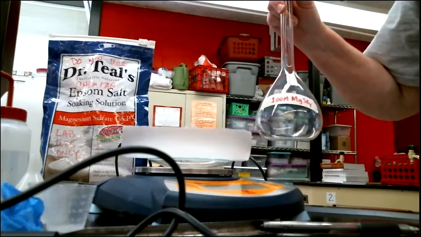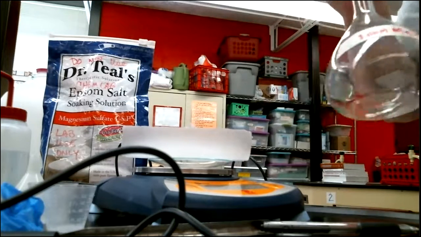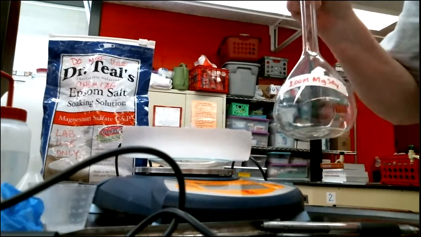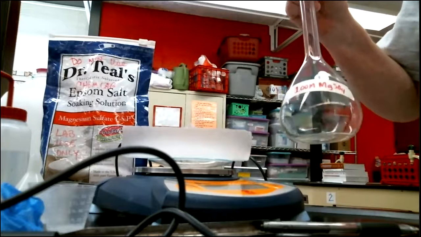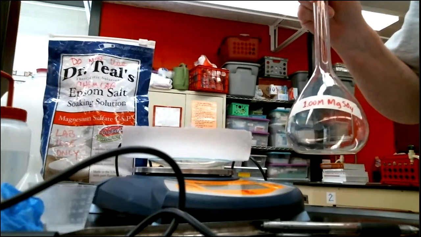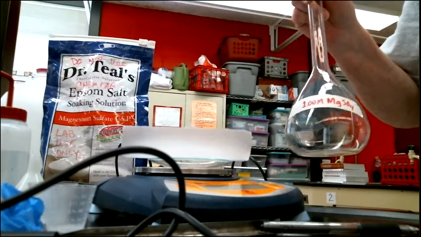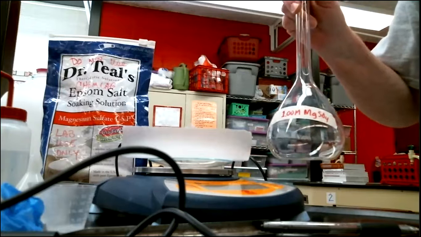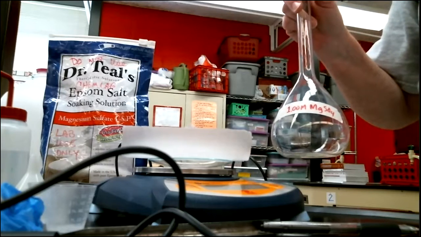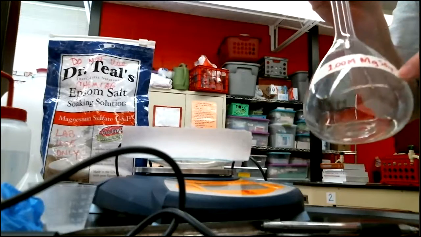So I don't want to put the whole 120 grams into this half a liter because it's only half as big. So in other situations, like if you had a 250 milliliter flask, you'd have to calculate how much do I need to put in there to have 1 mole per liter, because I only have 250 milliliters, not a full liter. A full liter is 1,000 milliliters. So this is half of a liter.